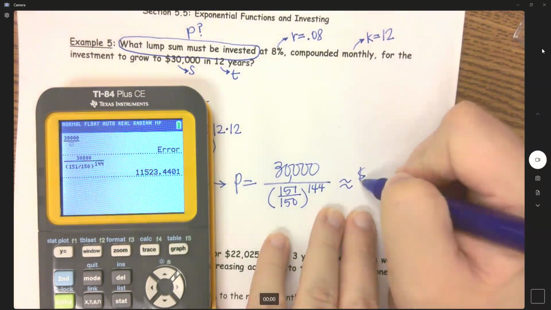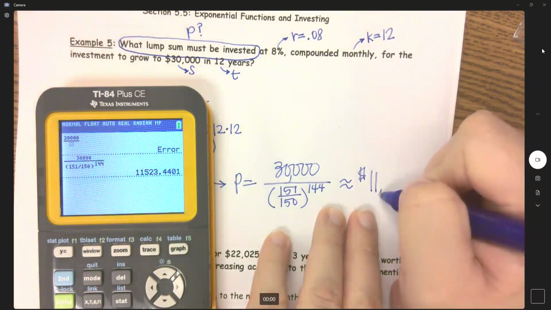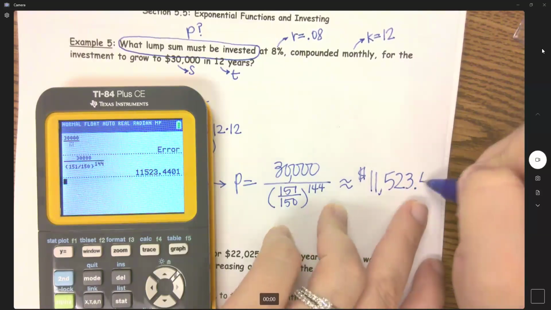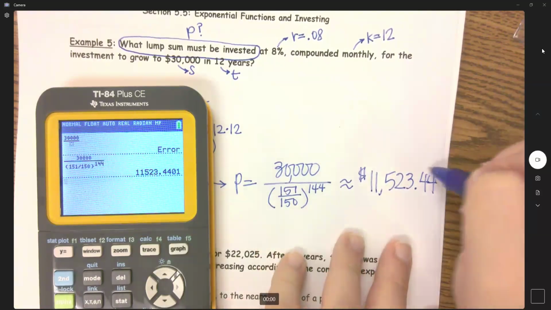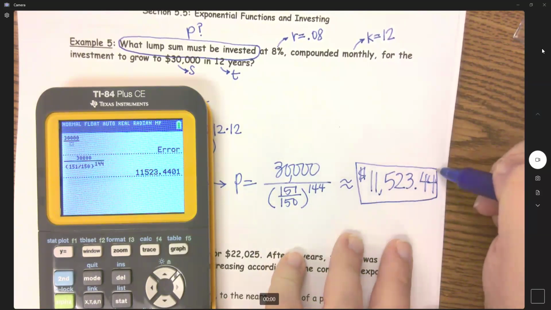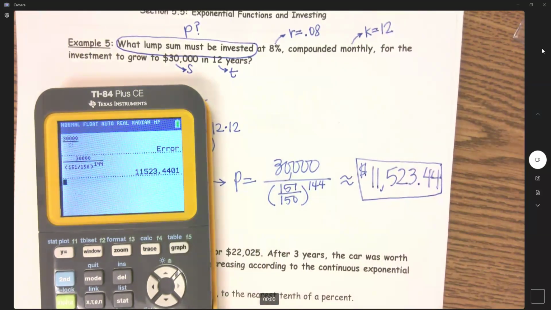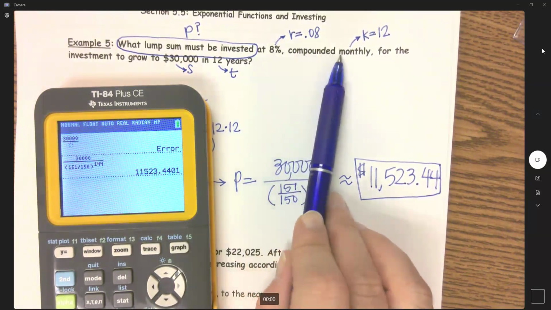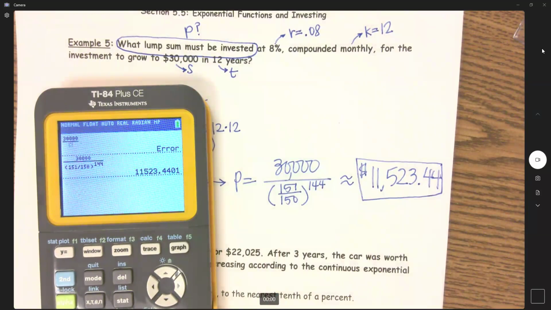Talking about money, we're at $11,523.44. So that is how much he should invest if he is getting 8% interest compounded monthly and wants to get to $30,000 in 12 years. That's how much he needs to deposit.